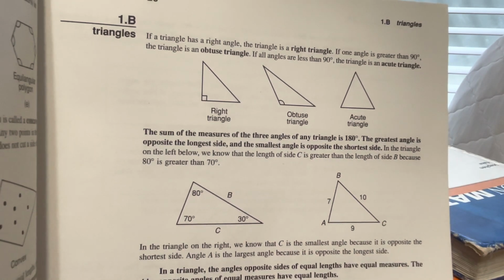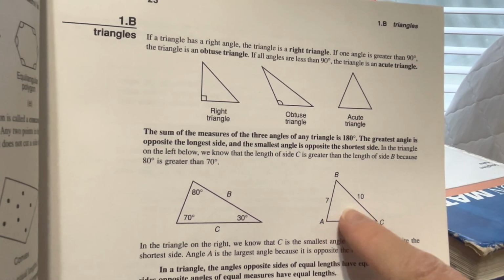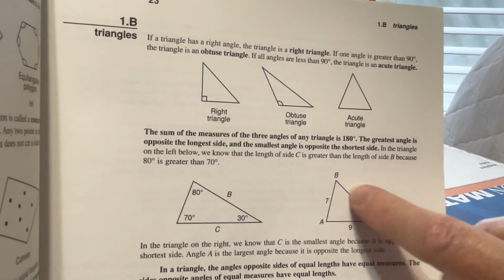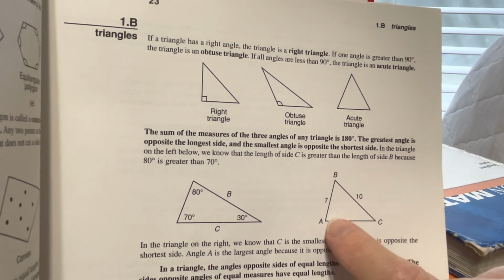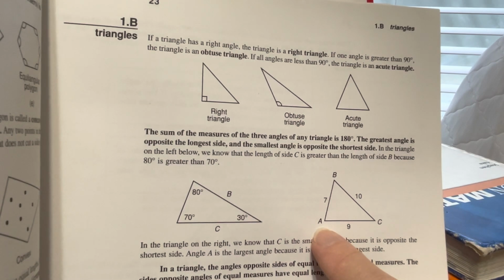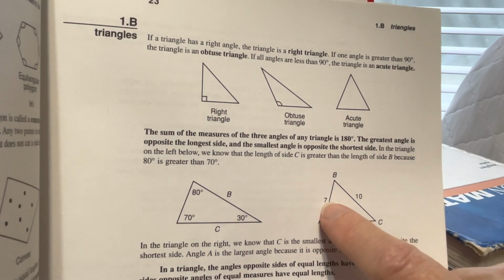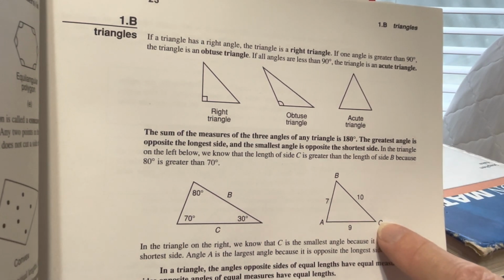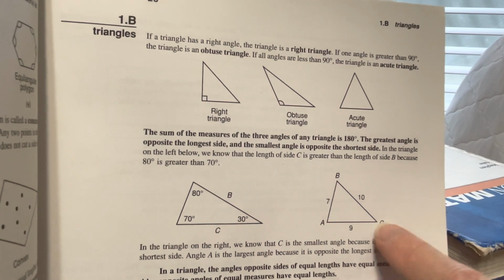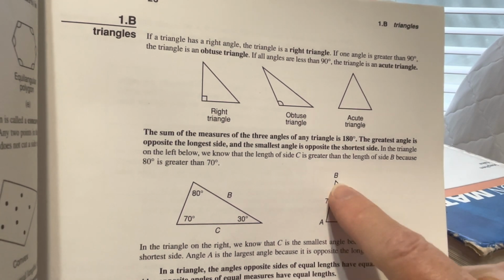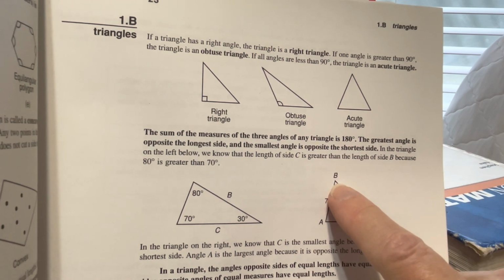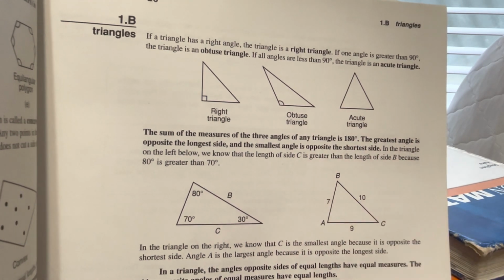Okay, so here we have 3 angles. Which one is the biggest one? So we look at the sides. This side is 10, and 10 is greater than 9 or 7. Since 10 is the greatest side, A will be the largest angle. Since 7 is the smallest side, the angle opposite from 7 will be the smallest angle. And 9 is in the middle, so this is your middle angle, the middle measure of all three angles.